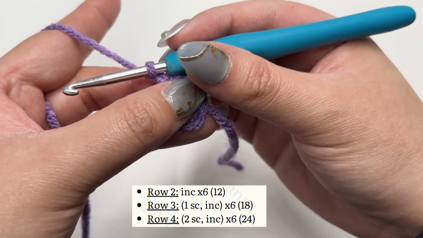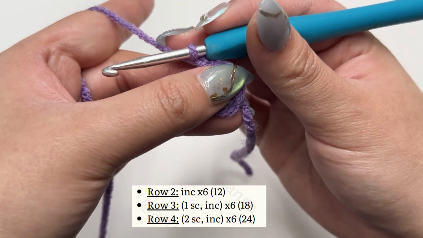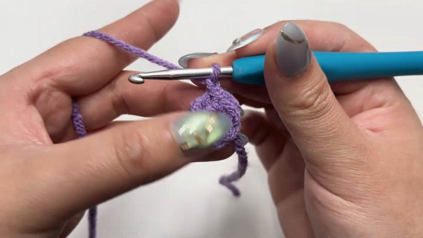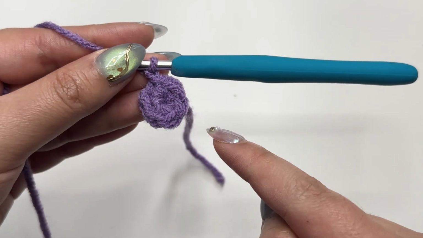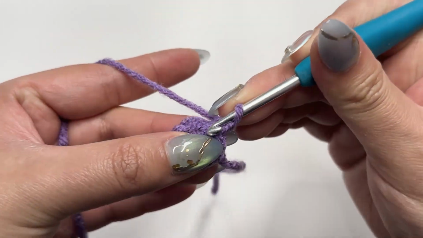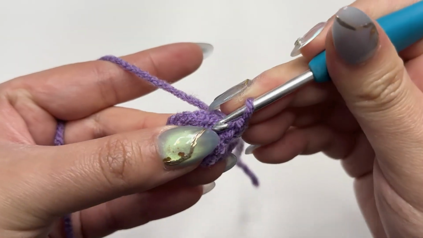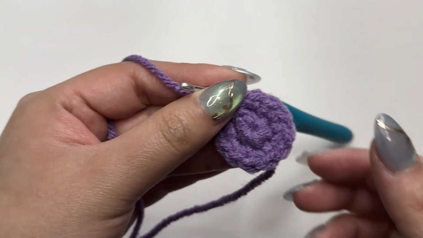For row number 2, what does it say? It says increase times 6 and 12 in the parentheses, which means you just have to increase for each stitch, which is 6, and then you should have 12 stitches at the end. So just increase on the next one. I just finished row 2.